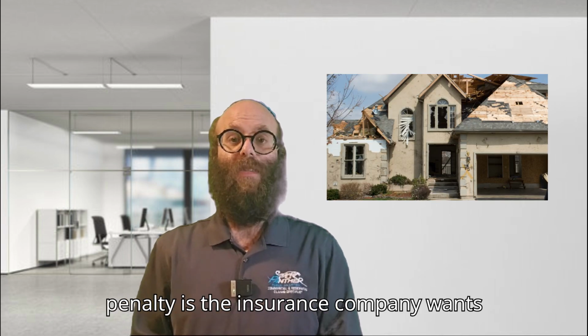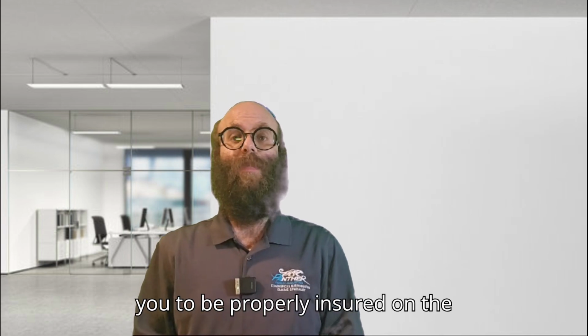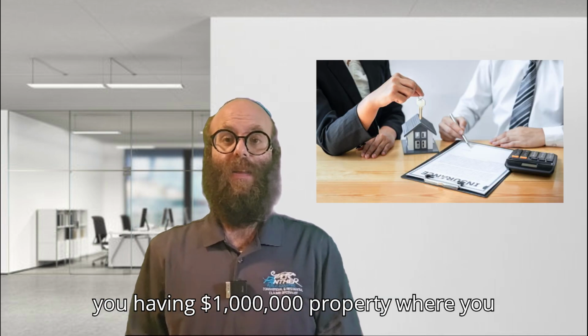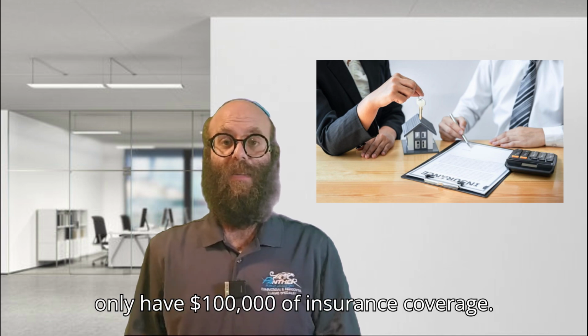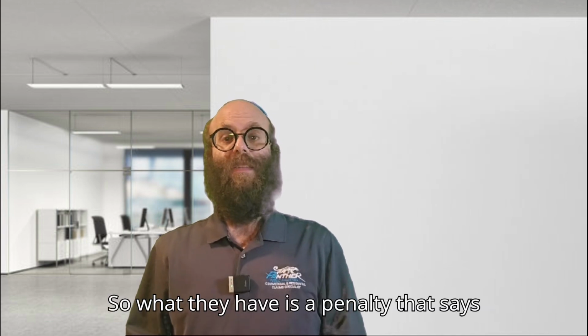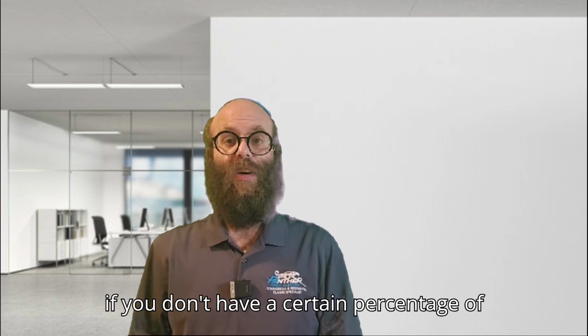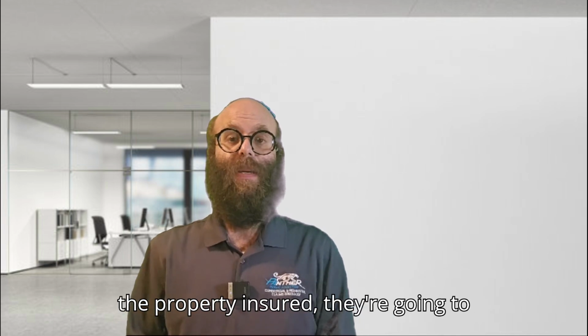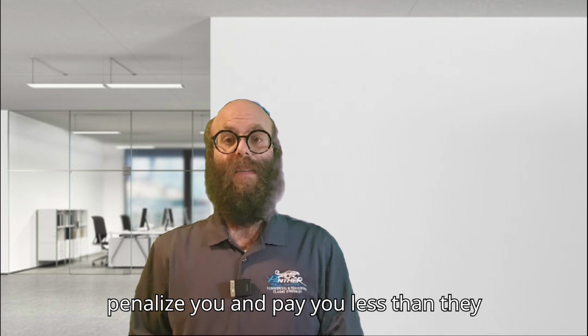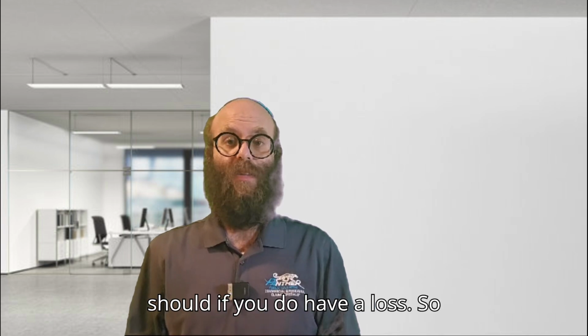So the idea of coinsurance penalty is the insurance company wants you to be properly insured on the property. For example, they don't want you having $1 million property where you only have $100,000 of insurance coverage. So what they have is a penalty that says if you don't have a certain percentage of the property insured, they're going to penalize you and pay you less than they should if you do have a loss.